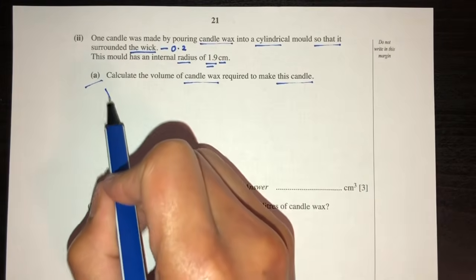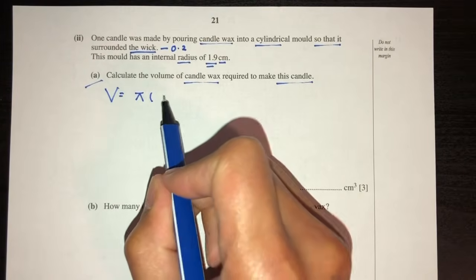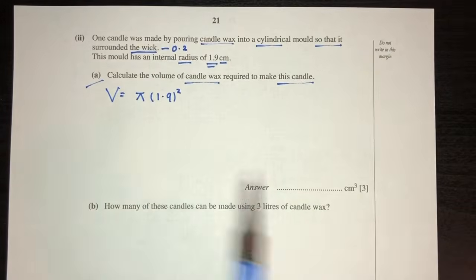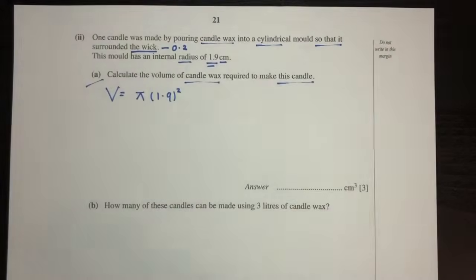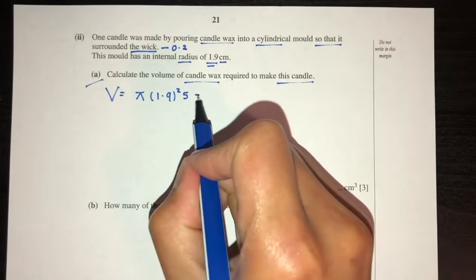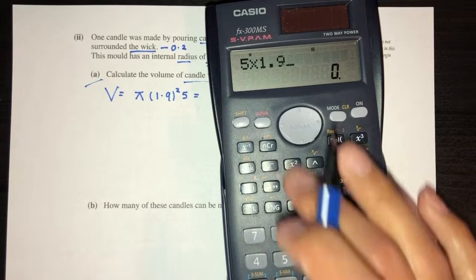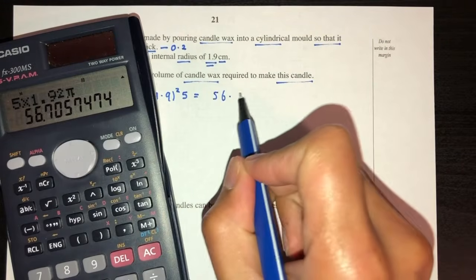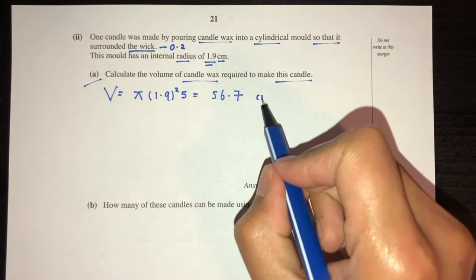So first thing, let's find the volume of this mold. That will be pi r square h. So h will be the same height as the candle, which is this one, which is 5. That is the volume of the mold. So 5 times 1.9 square pi. That will be 56.7. Now that is the volume of the mold.